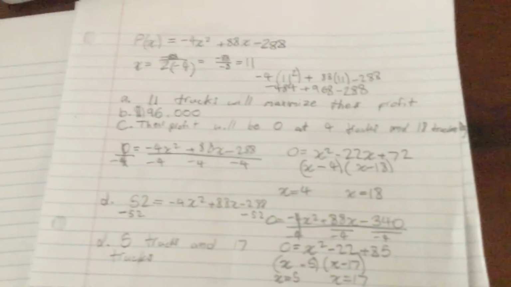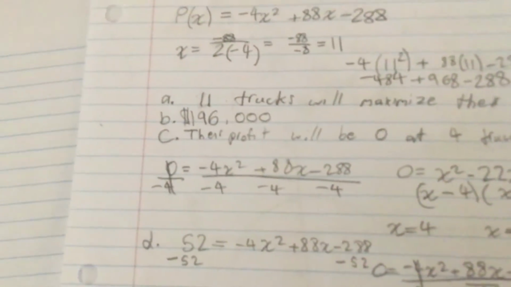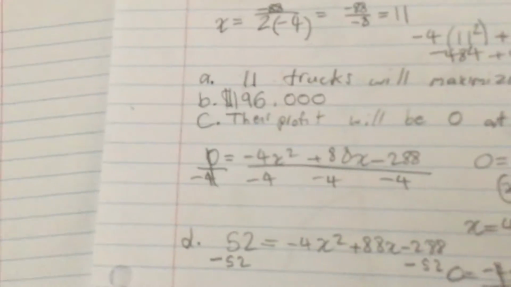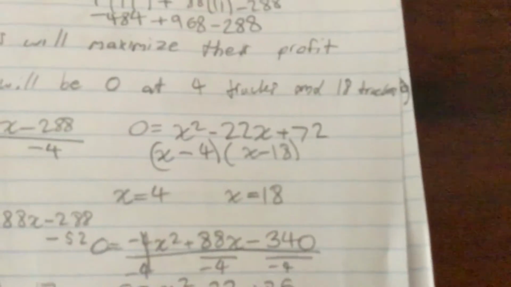For C, when will their profit be $0? I pretty much just had to make the equation equal to 0, and from there it was just factoring. Since the whole thing was divisible by negative 4, I divided 88 by negative 4, negative 288 by negative 4, and then negative 4x squared by negative 4, and then it canceled out on that side because it's a 0. So that made it 0 equals x squared minus 22x plus 72.